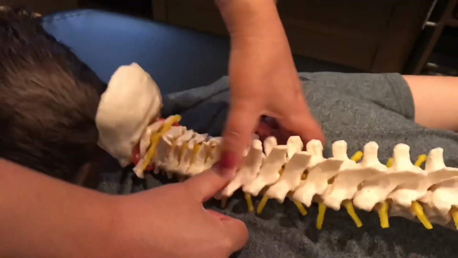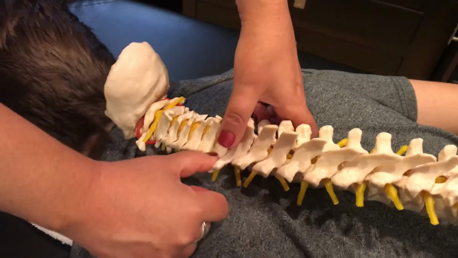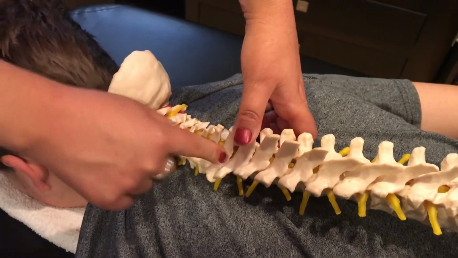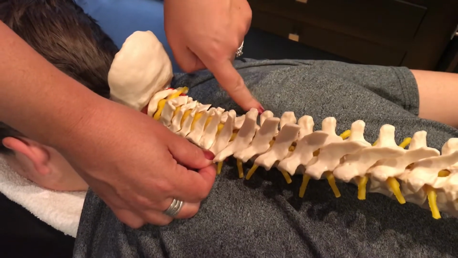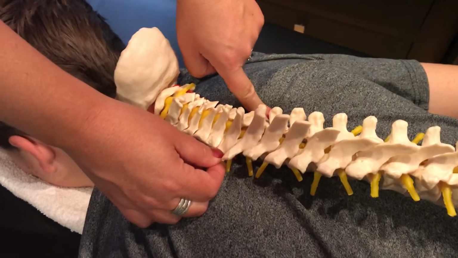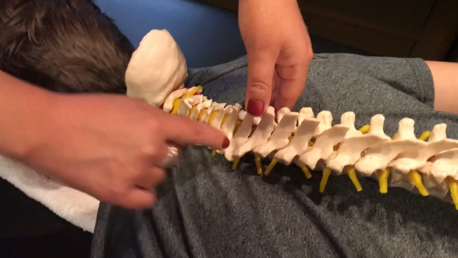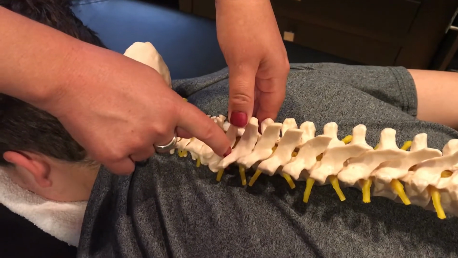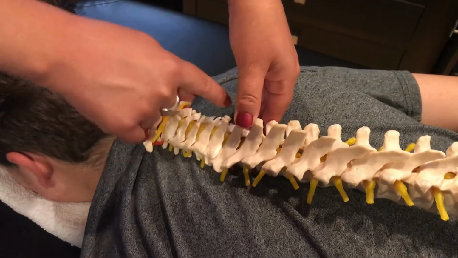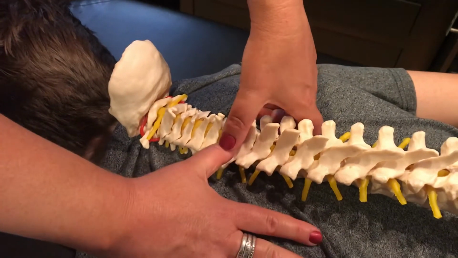Okay, so that is going to create an up glide of that superior facet on the inferior facet, which we know then is going to create contralateral side bending and rotation. That's what happens when you do an up glide of the superior on the inferior facet on the left side. You're going to create right side bending and rotation. So this is what it looks like.